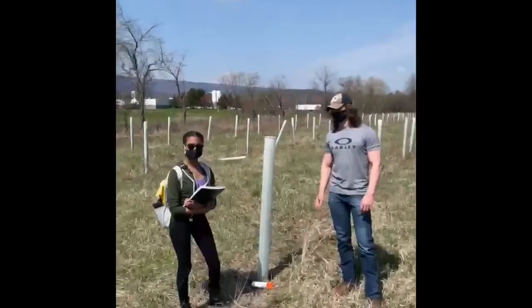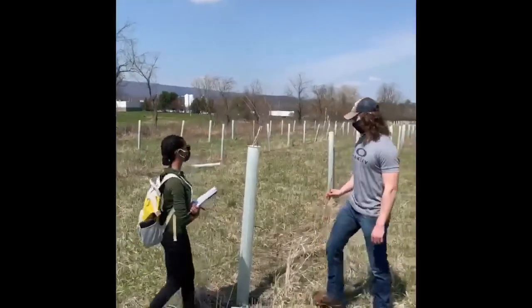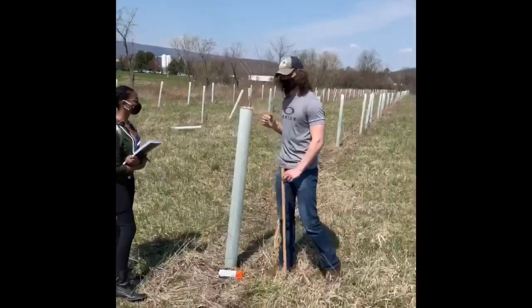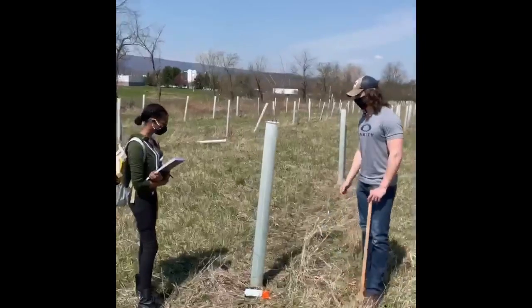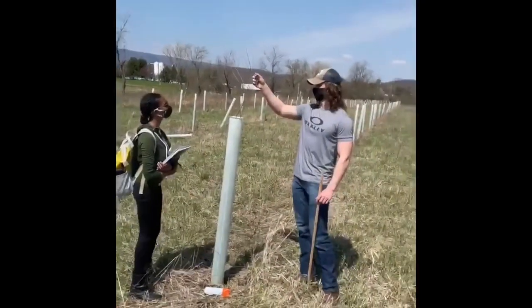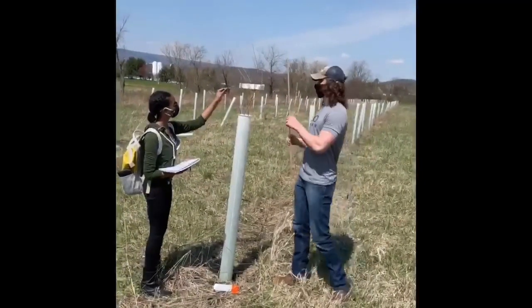So first, when we walk up to one of these trees, we look inside the container, as Jake's gonna do, and he's checking to see if there's any dead leaves or any damage. So this tree is clearly alive because of the growth. So then we're gonna measure the tree based on how tall it's grown.